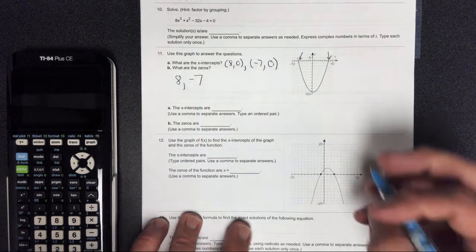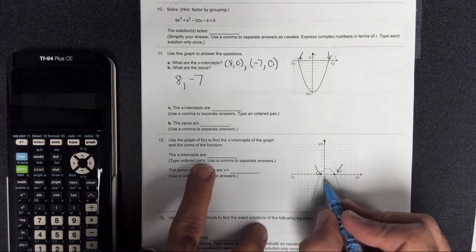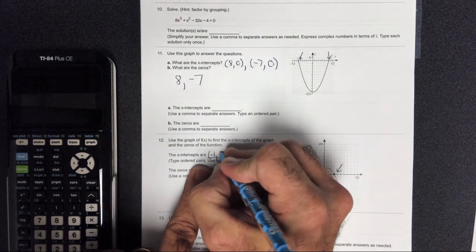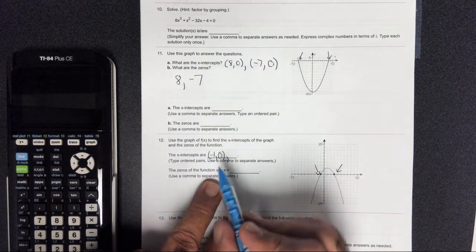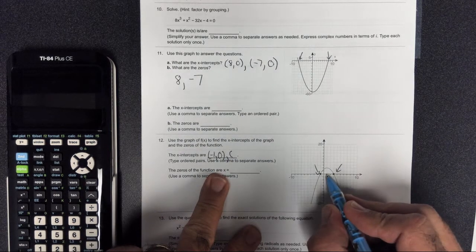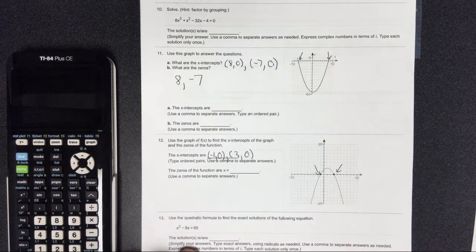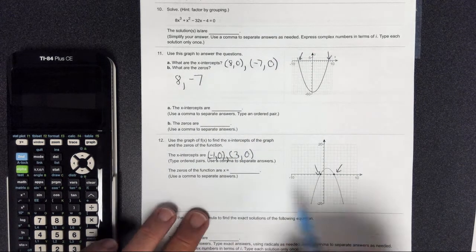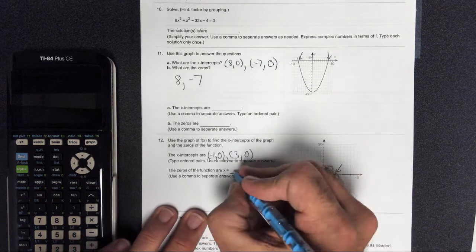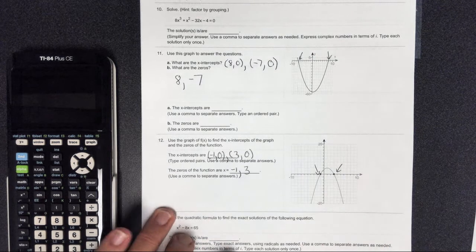So watch this, same thing. Here are the 2 points I'm looking at. The intercepts are, this one looks like what, a negative 1. So that'll be negative 1, 0. And make sure you put a comma in between these points, okay? This one looks like 1, 2, 3. So that'll be 3, 0. Now the zeros of the function is just what x value it crosses over at. So that one's crossing at a negative 1. This one's crossing at a positive 3.